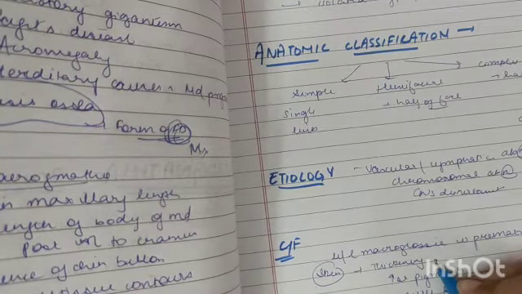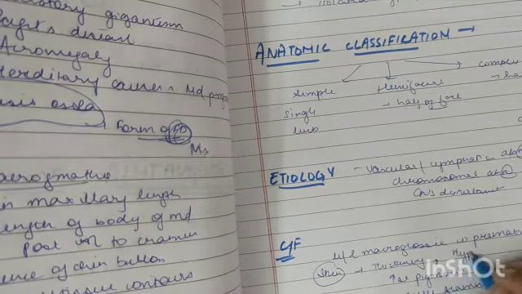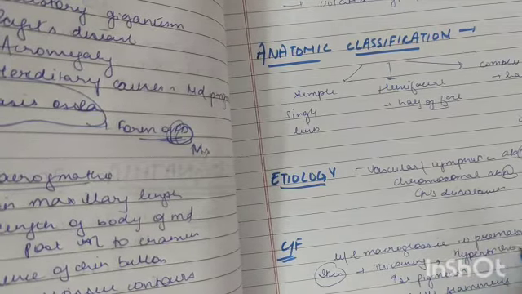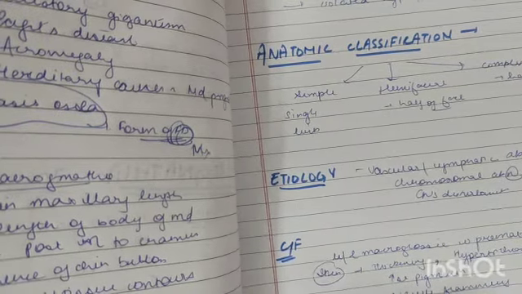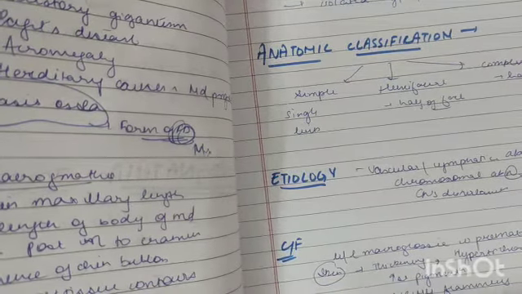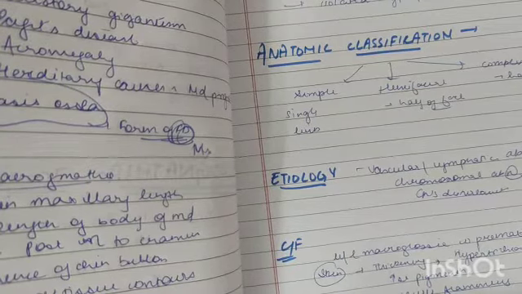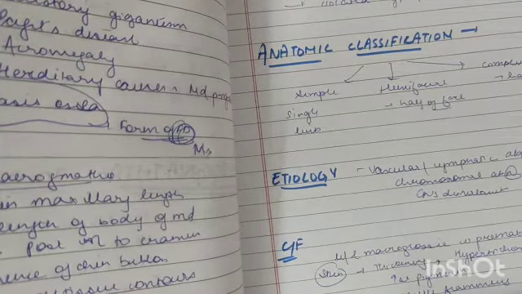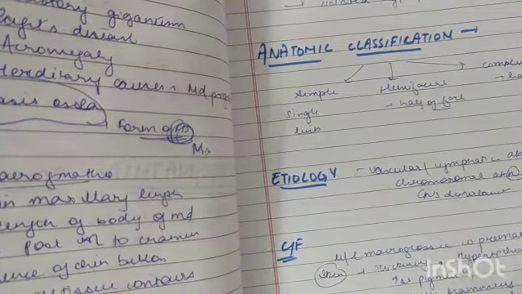Also, there is one more thing, hypertrichosis. Then there is excessive secretion by the sebaceous glands and sweat glands.